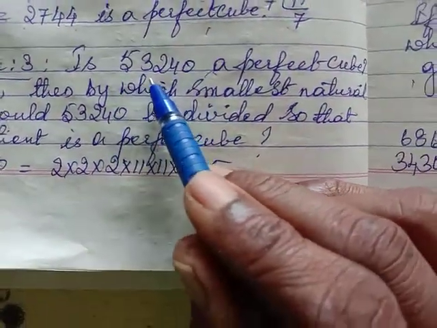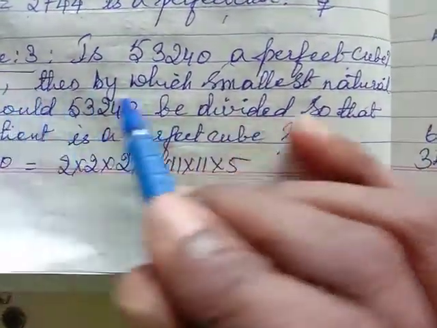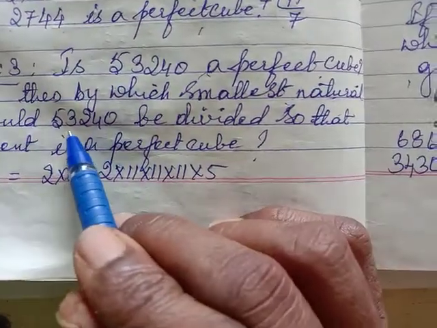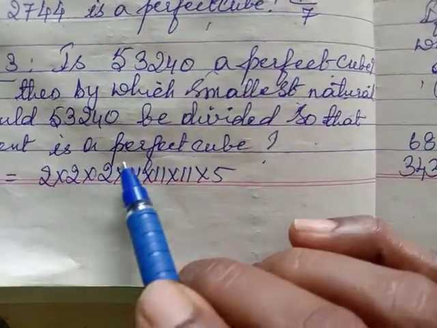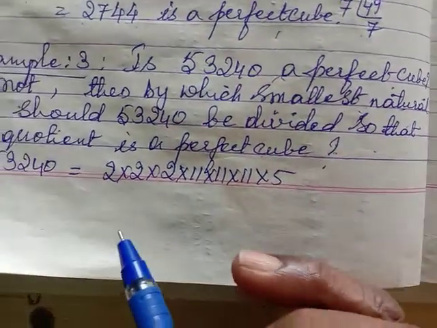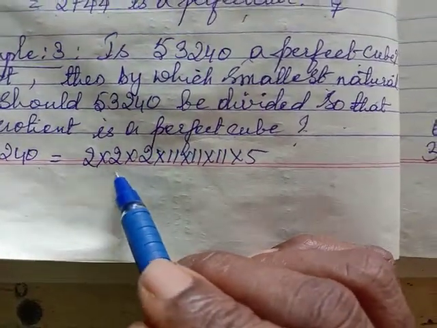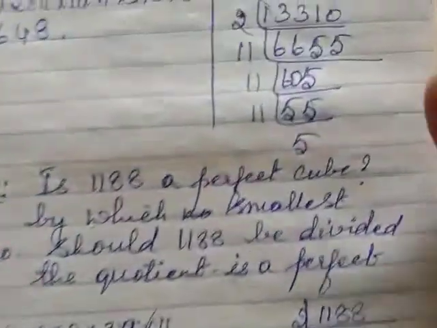Is 53,240 a perfect cube? If not, then by which smallest natural number should 53,240 be divided so that the quotient is a perfect cube? Okay. Now 53,240 is equal to, you have to factorize. See here, you can see how to factorize.